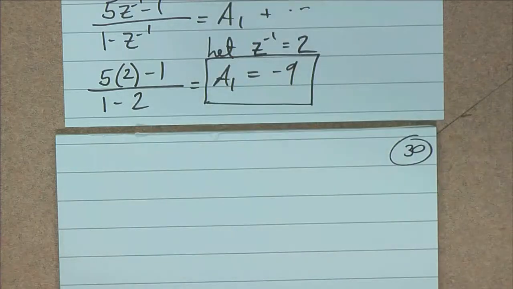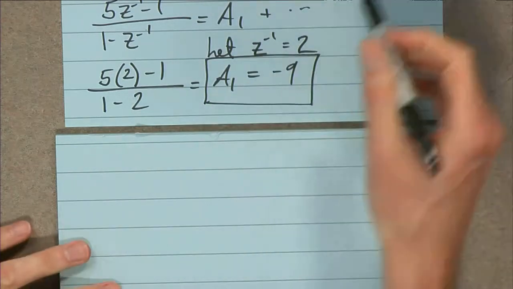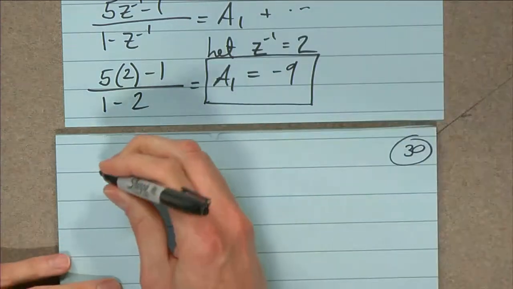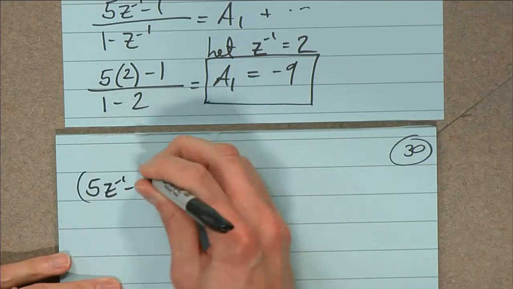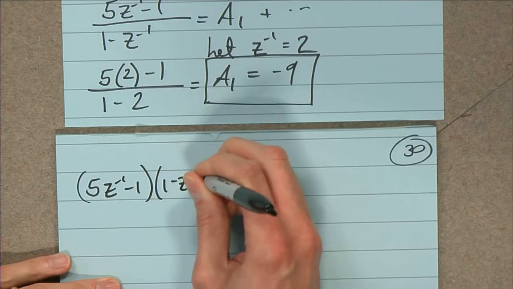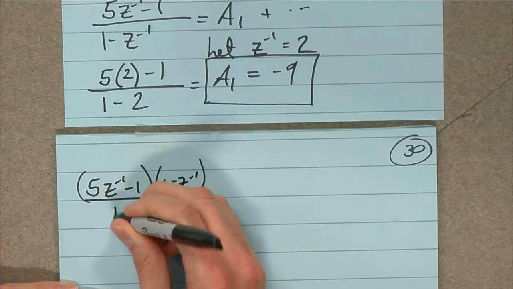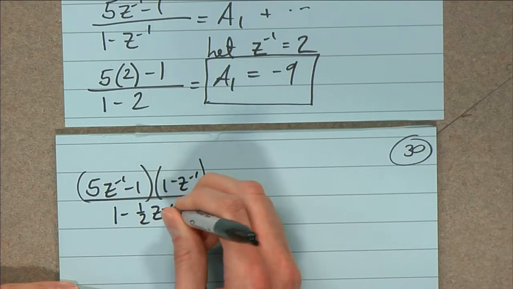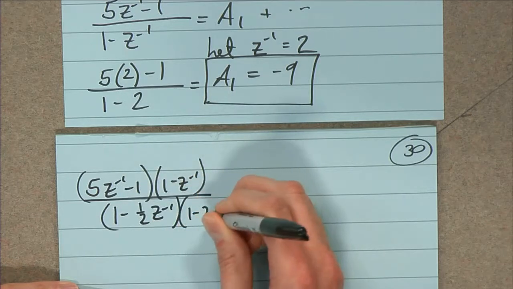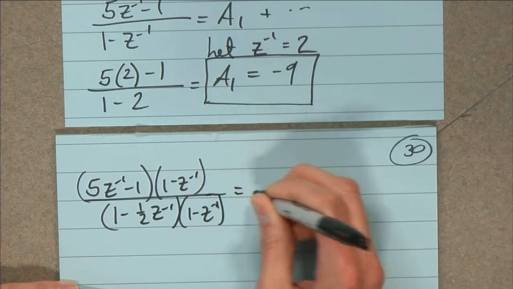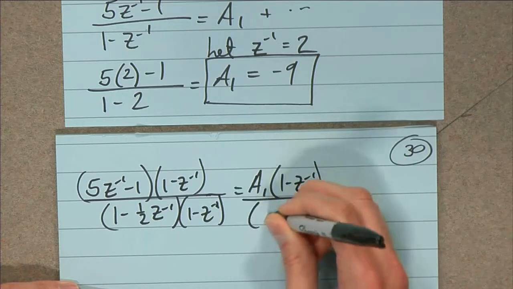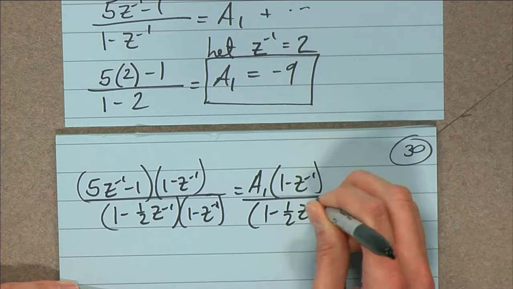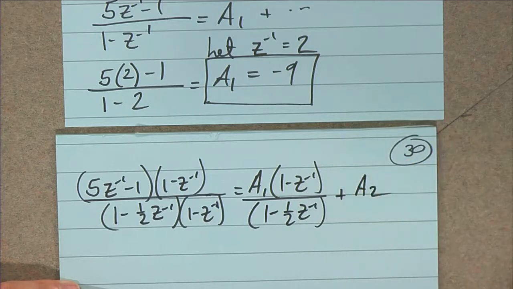And so last time through, multiplying both sides times 1 minus z inverse, we get 5z inverse minus 1 over 1 minus 1/2 z inverse equals A1 times 1 minus z inverse over 1 minus 1/2 z inverse, plus A2.